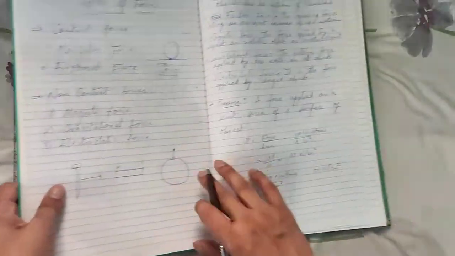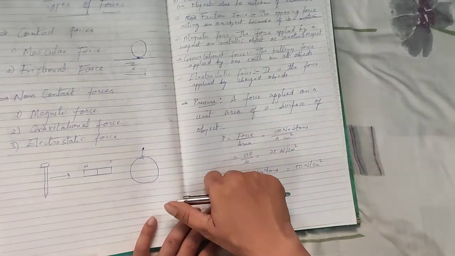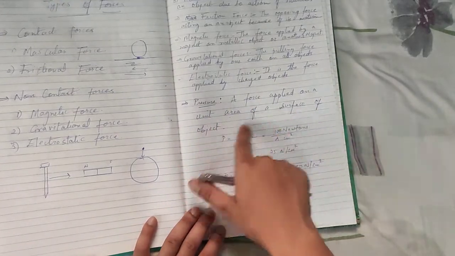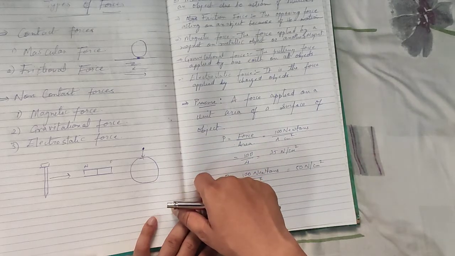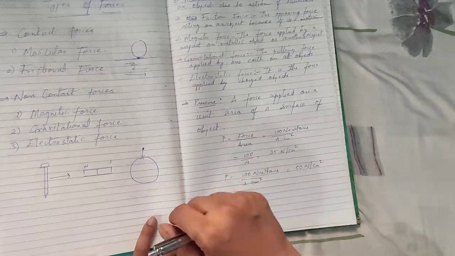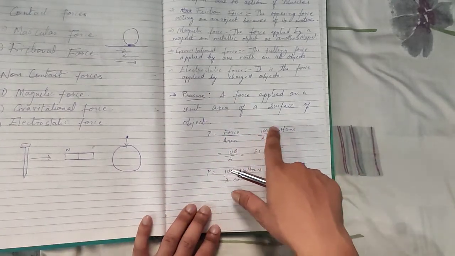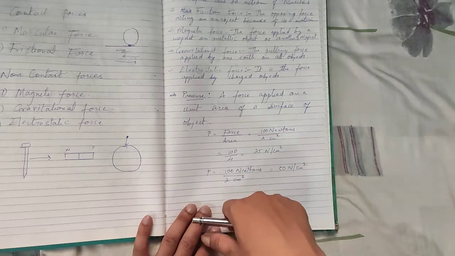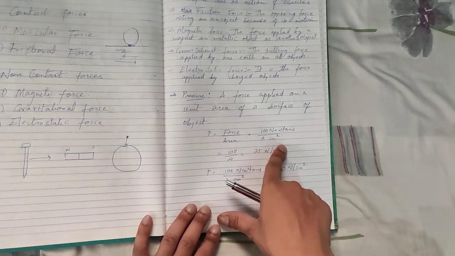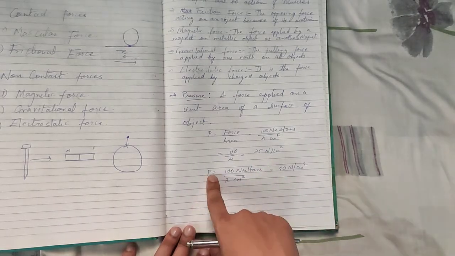So we learned today a new point, that is pressure. What is pressure? It is simply a force applied on a unit area of a surface of an object. Now pressure, according to that, can be defined as force upon area. Force upon area. An example, if we are applying 100 newtons of force on an area of 4 centimeters square, then the answer is 25 newtons per centimeter square.